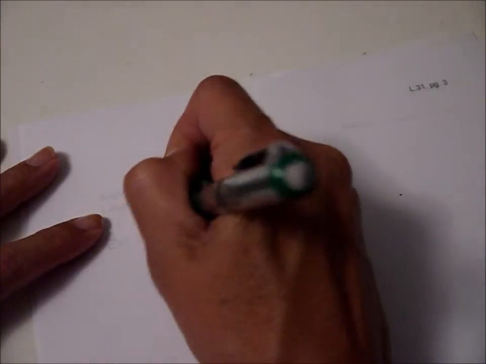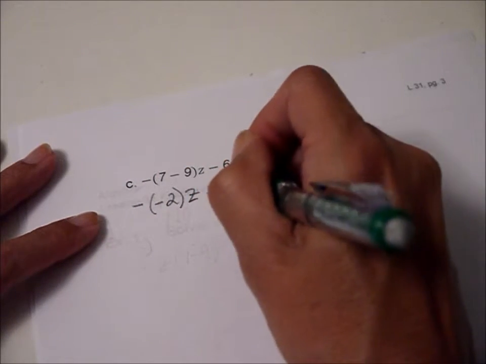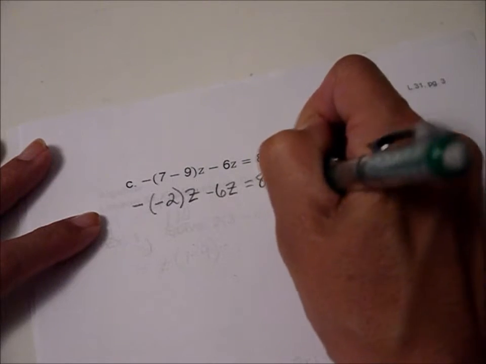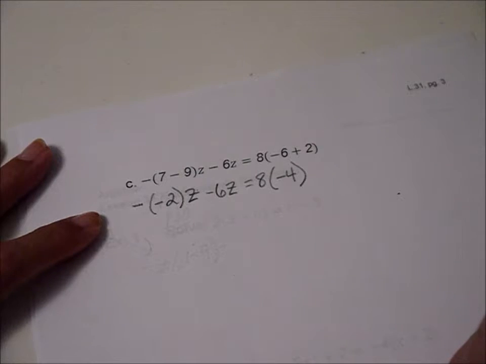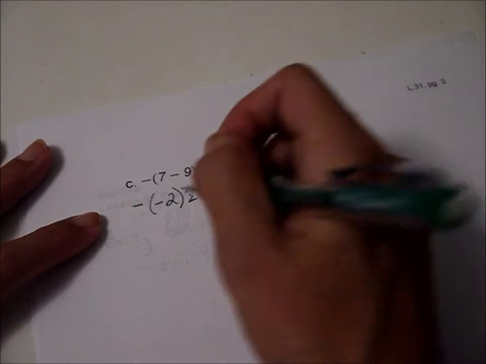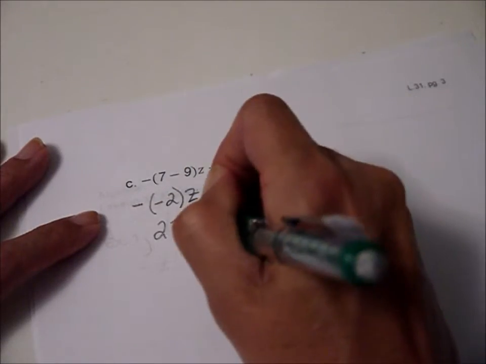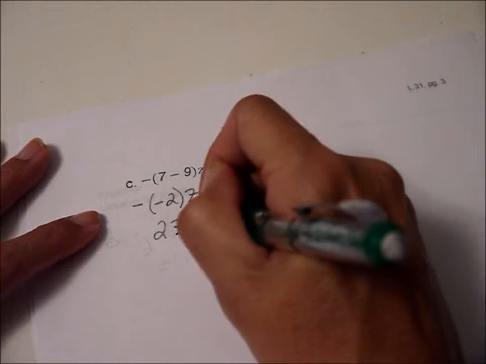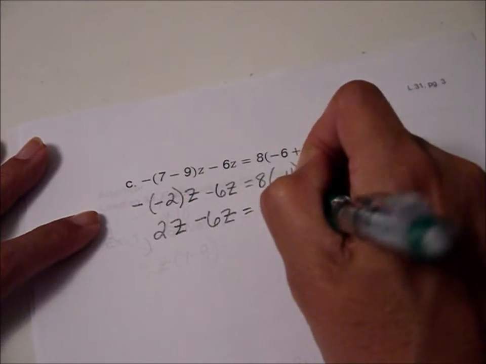When you have a negative in front of your parentheses, change those. When you have a negative in front of your parentheses, change those. When you have a negative in front of your parentheses, change the sign of everyone inside. Change that sign of everyone inside. Change the sign of all the ones inside. When there's a negative in front of your parentheses. When you have a negative in front of your parentheses, change the sign of everyone inside. Change that sign of everyone inside. Change the sign of all the ones inside. When there's a negative in front of your parentheses.